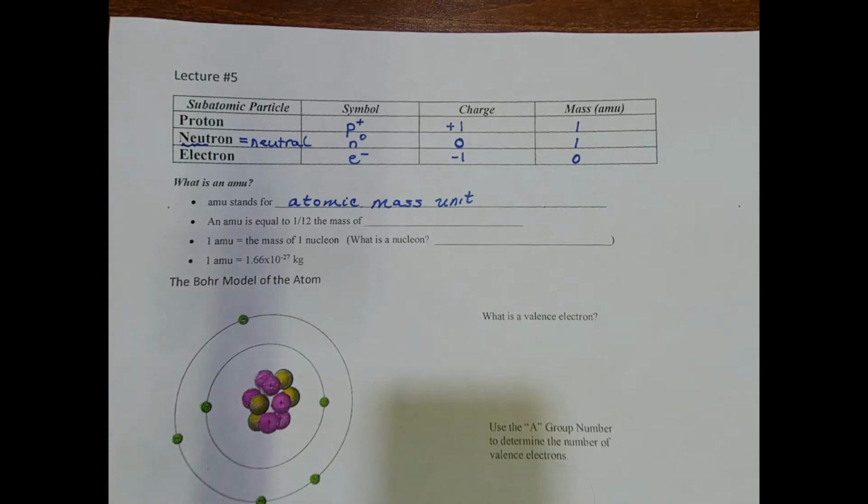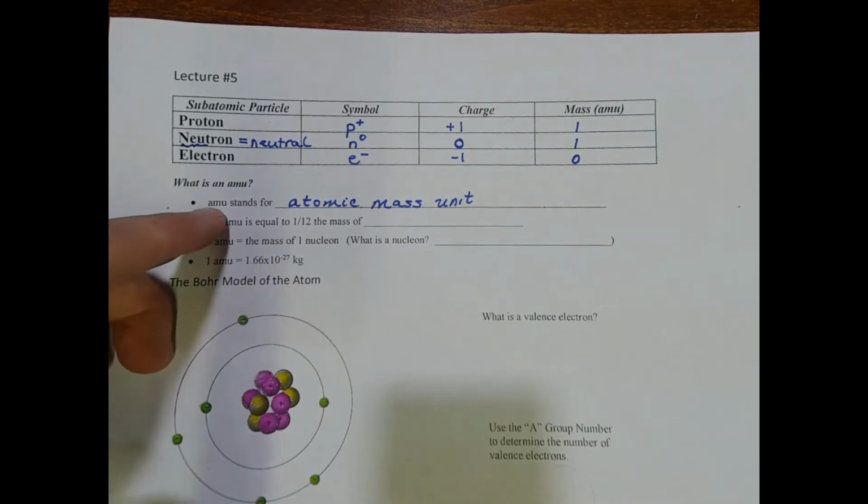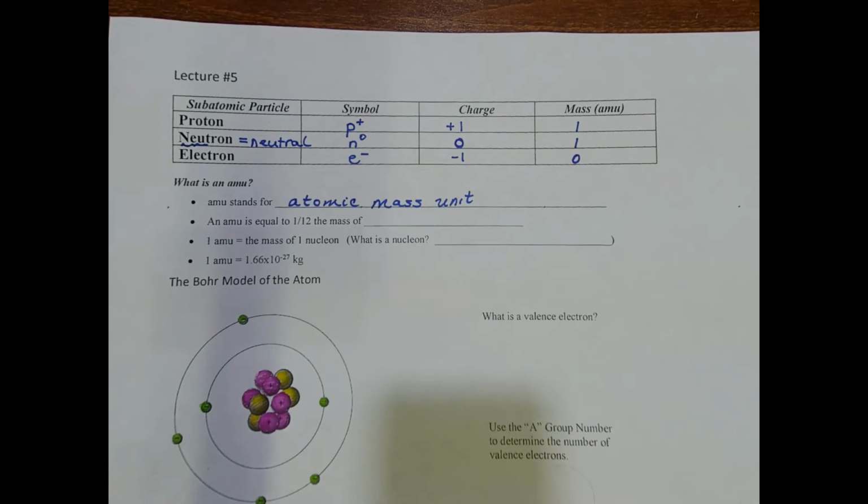Because they were on such a small scale, we couldn't easily use things like kilograms or grams. But the AMU is on the right scale, right? It's easy to say, a proton is just 1 AMU. You don't want to always have to repeat all this. So it's just a unit that reflects the appropriate scale of the mass of the proton, neutron, and electron.